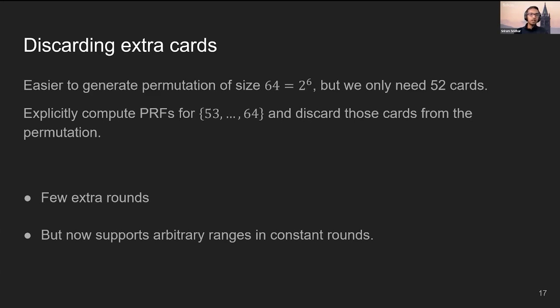Hence, it's easier in practice to generate permutations of size powers of 2, but we only need 52 cards. So in this case, we can explicitly compute the PRFs for the rest of the cards and discard those cards from the permutation. This adds a few extra rounds, but now we can support arbitrary ranges, which are relatively small, in a constant number of rounds.